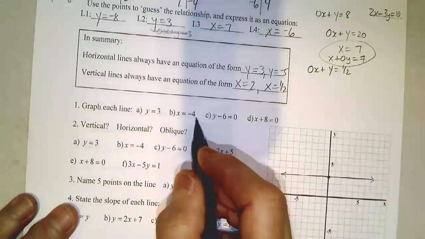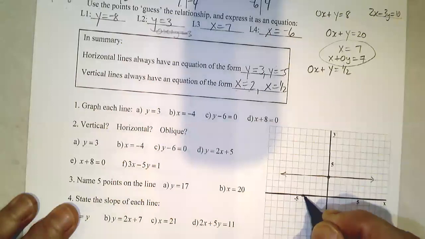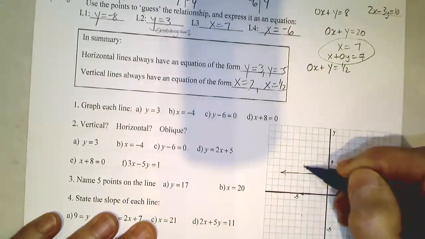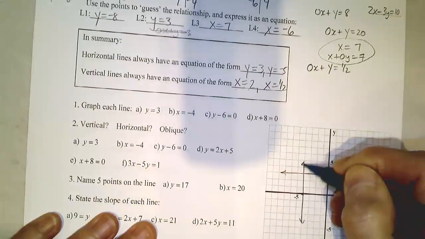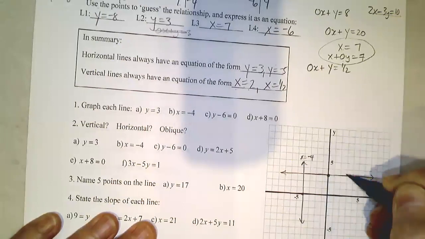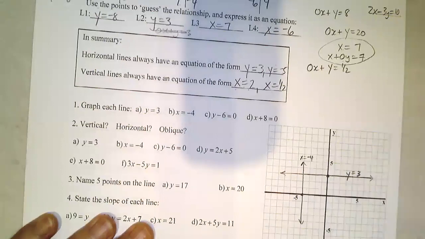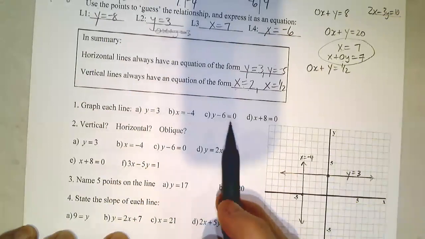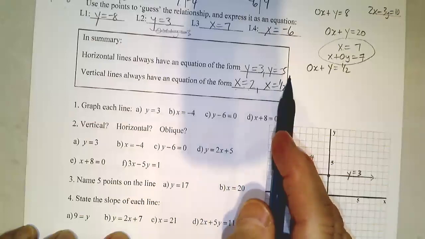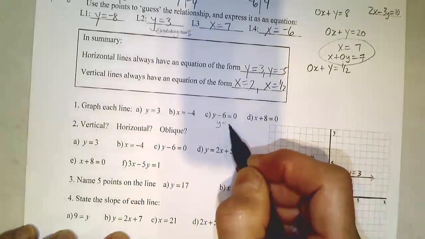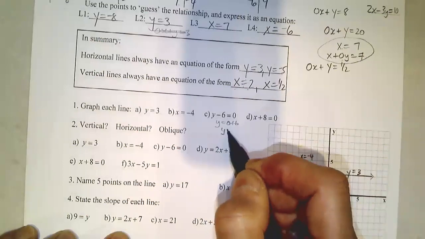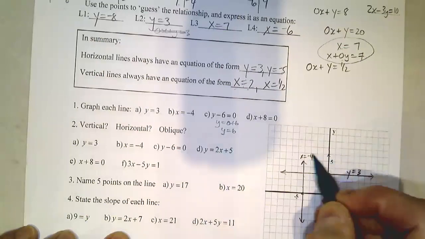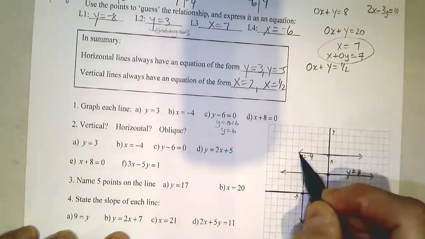You go to where x is -4, and x always has to be -4, and you get a vertical line, okay? Look at that. What is that? It's not the same as this. Well, sure it is. If you throw the 6 over to the other side, y equals 6, horizontal line.